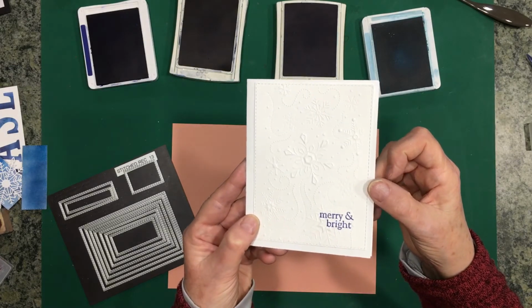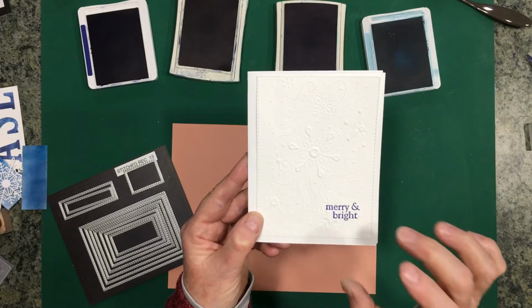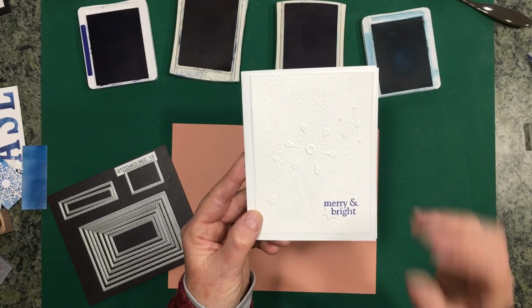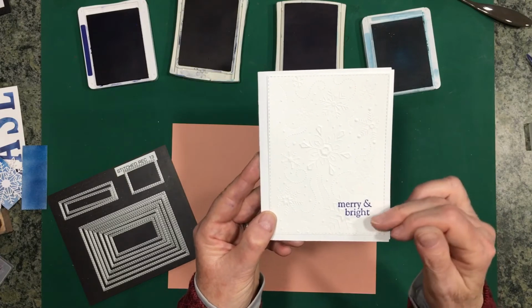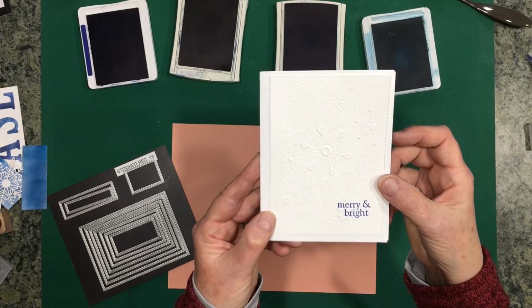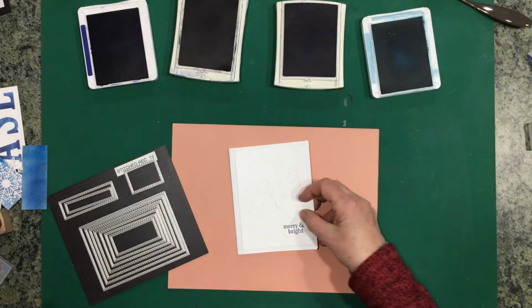And so that allowed for the Merry and Bright to still be seen. It's not all jumbled, it's not all bumpy. It worked out really nice. So think about those two things if you're going to stamp and then emboss on top. So that's my focal piece.